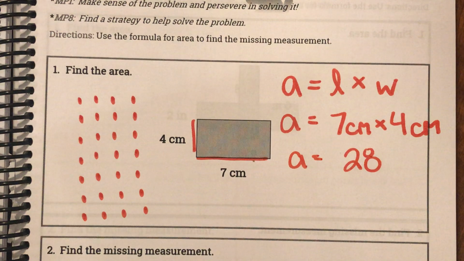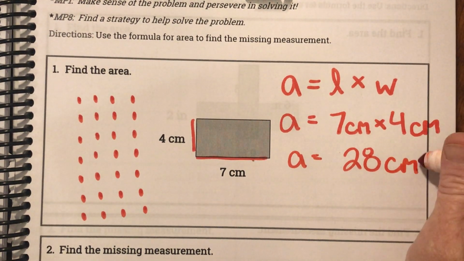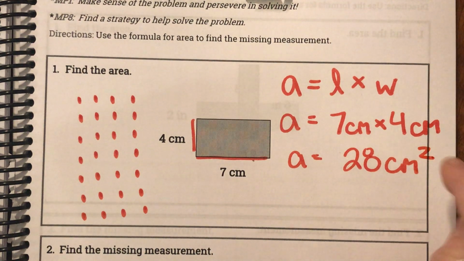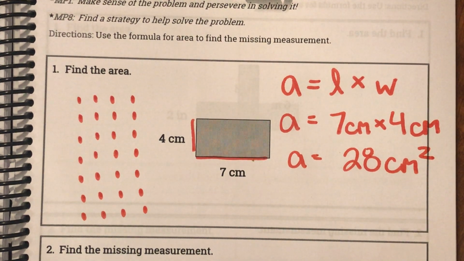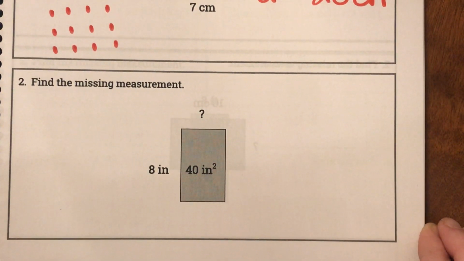And then it says label your answer. So if my measurement is centimeters, remember area is always squared. So I have 28 centimeters squared. Okay, let's try this one. This one's a little bit different.